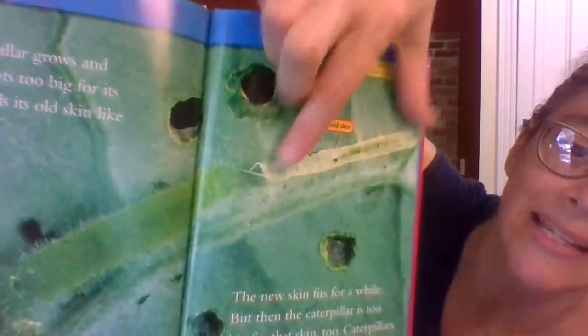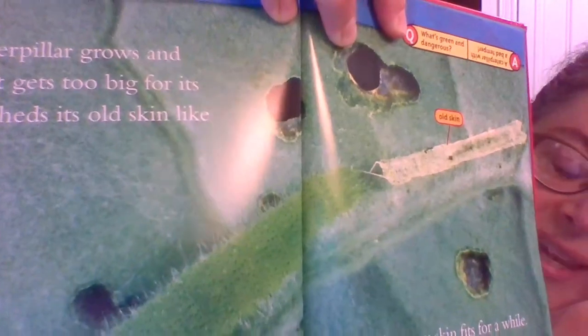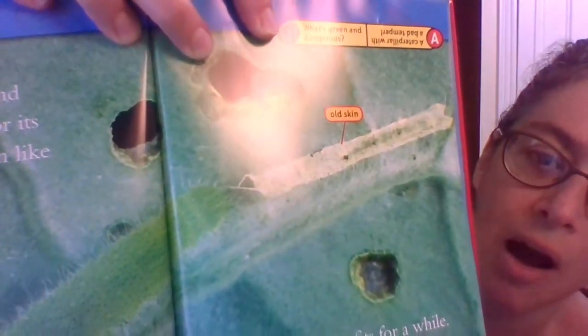Here's the caterpillar. This right here is the skin it shed, the skin it left behind. So the new caterpillar, look how much bigger he is. He couldn't fit in that skin anymore, so he shed it, or he shook it off, and he left the skin behind. Could we pretend to do that? We got to think about it. How would it work? Let's see.